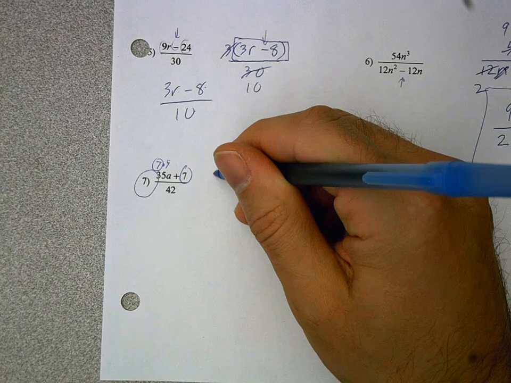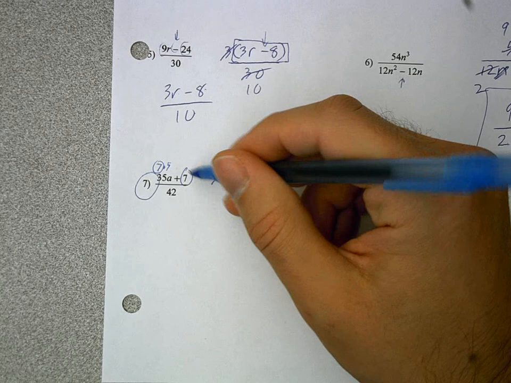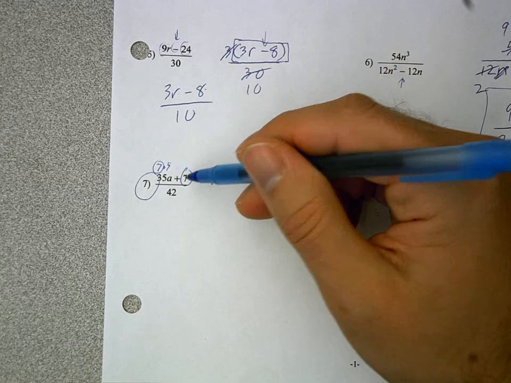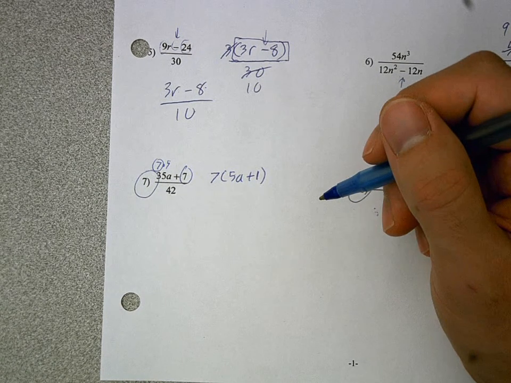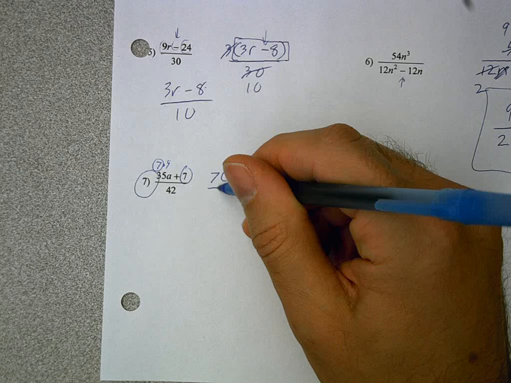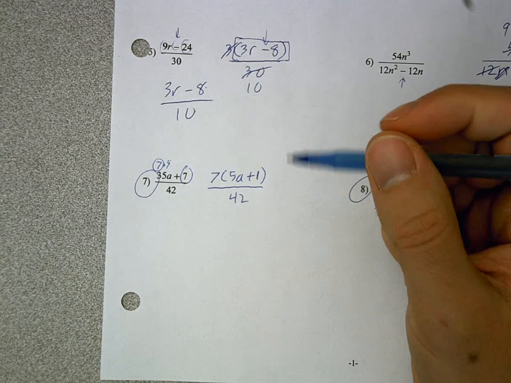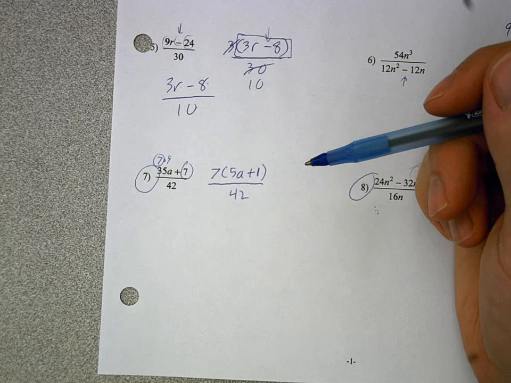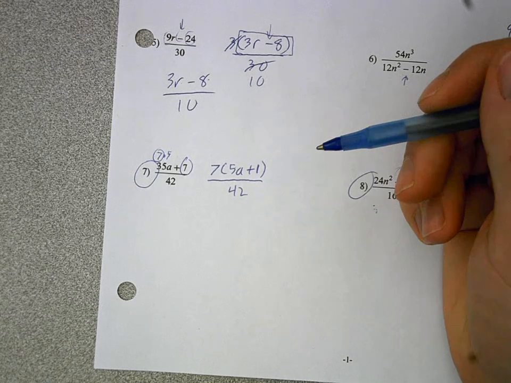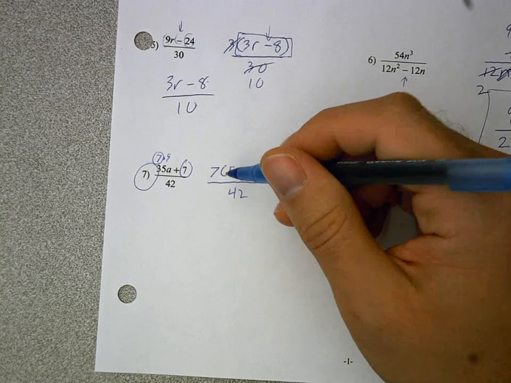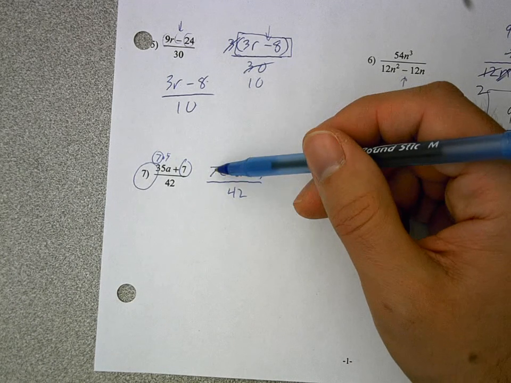And so we can take that 7 out, make it 7 times 5a, and whenever we take the whole thing out like this, that's 7, the whole thing factored out, we're going to put a 1 in its place. So 5a plus 1, all over the 42. So now I should be able to cancel out the 7 and the 42 because the 7 is multiplied by stuff. It's not a part of any adding or subtracting. This is now one block, one piece. So the 7 and the 42.